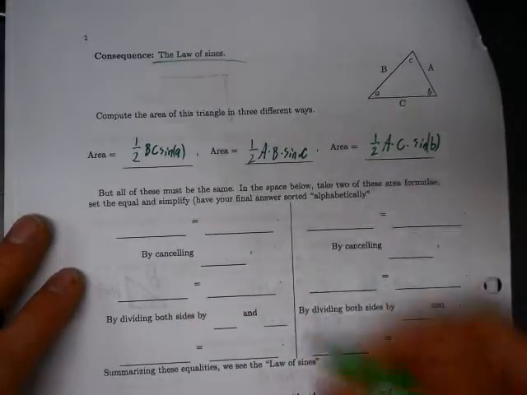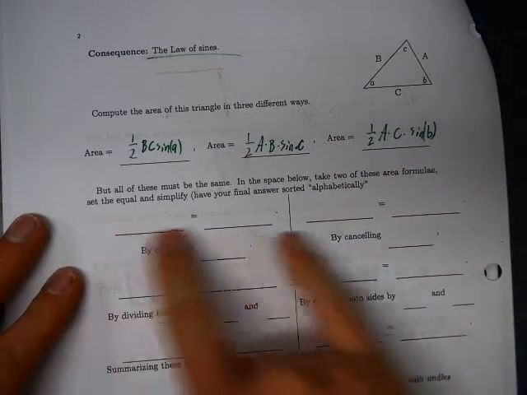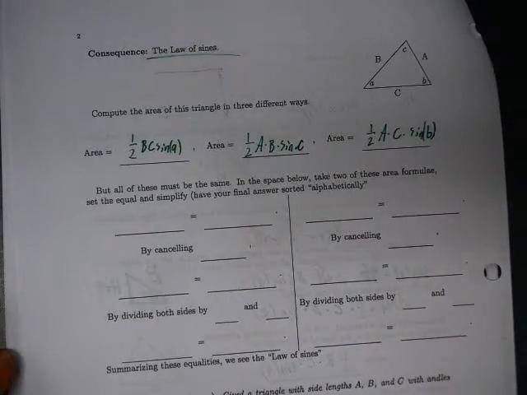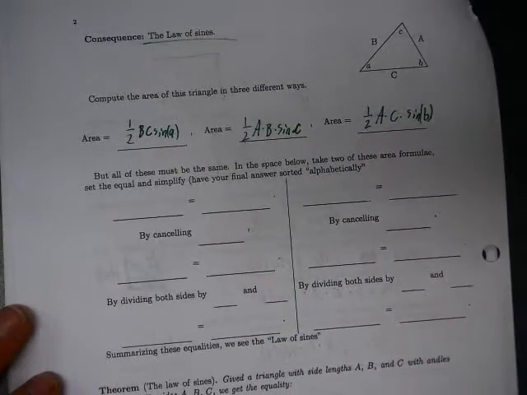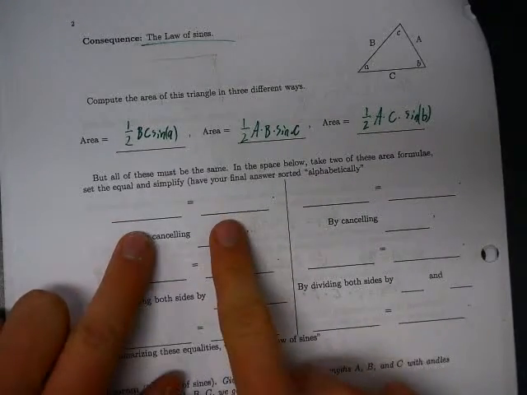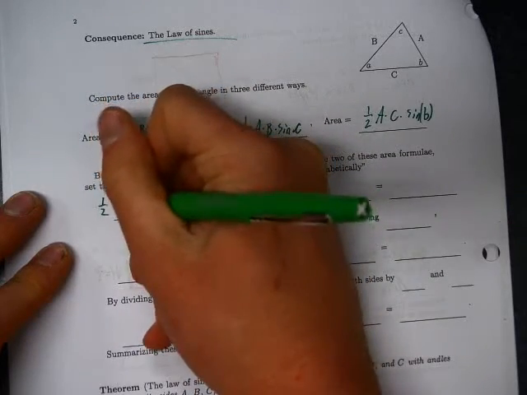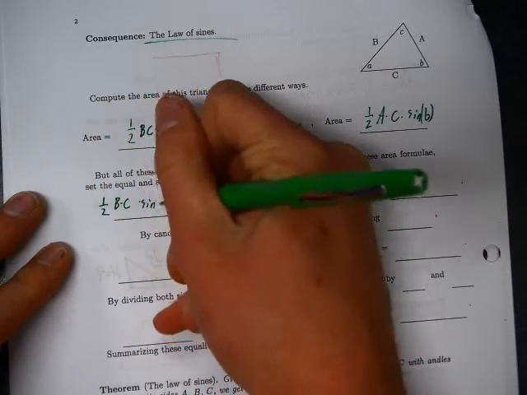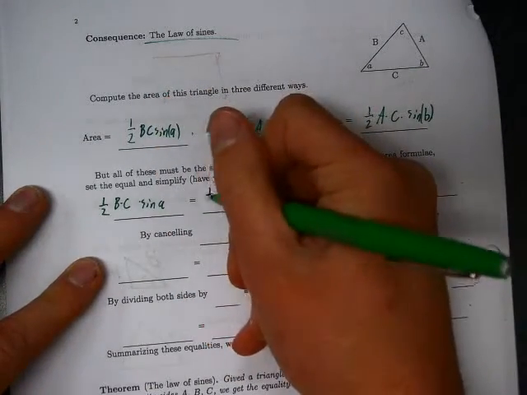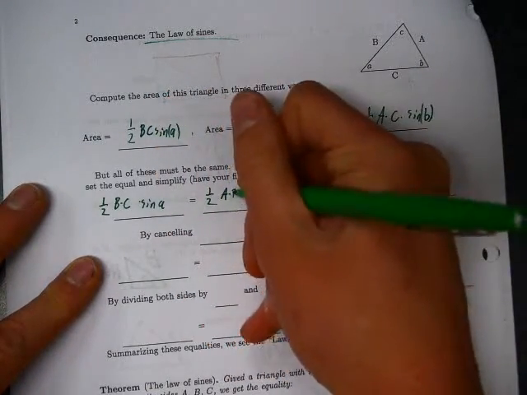Do you think I could set two of those things equal to each other, do some algebra and simplify and get some equation out of it? Let's do it. I'm going to do one of them here. Then I'll let you guys pick a remaining one, and you'll do the other one. That'll give us all the information that we need for the law of sines. So let's take the first two. I know for a fact that 1/2 B times C times the sine of little a should be the same as 1/2 A times B times the sine of little c.